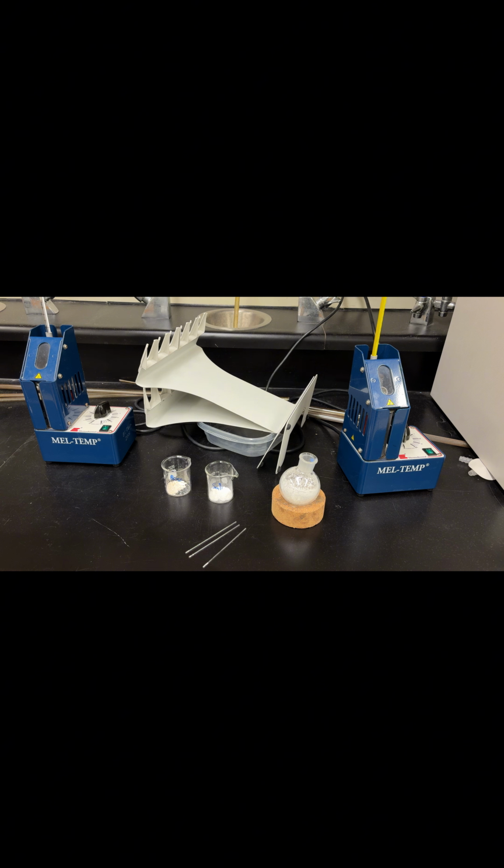So now keep all 3 of your products in your locker for next week, because you're going to need them for the TLC lab, so do not throw them out, otherwise you will not be able to do the TLC lab.